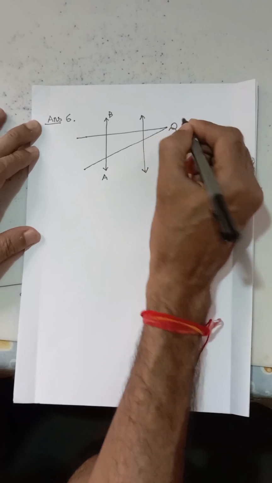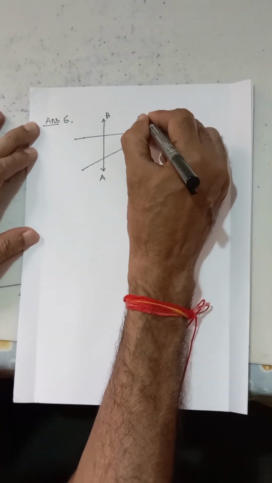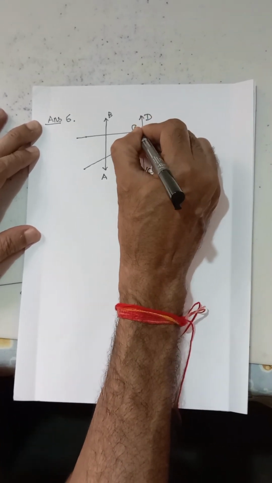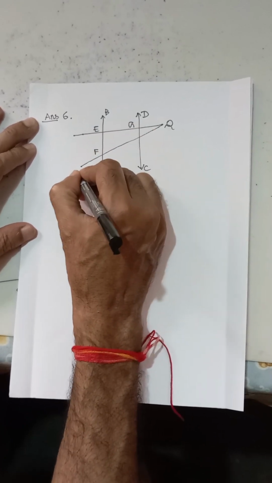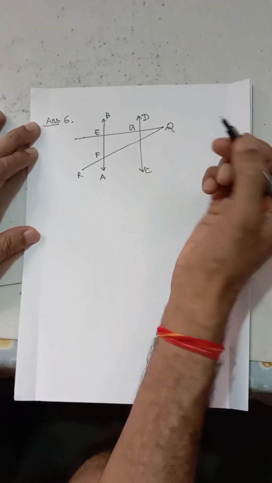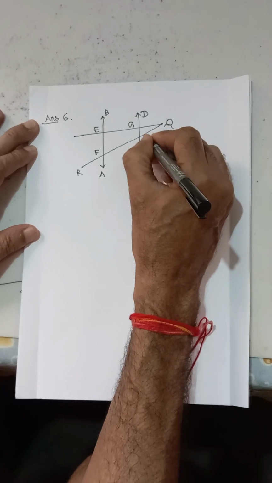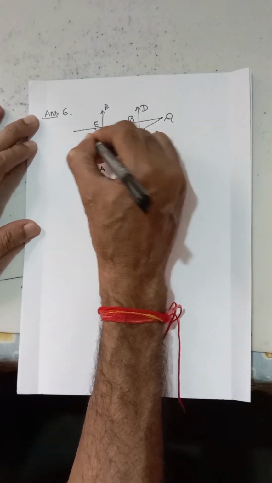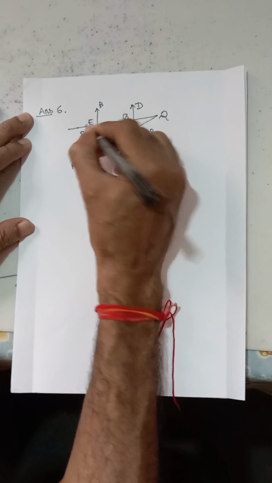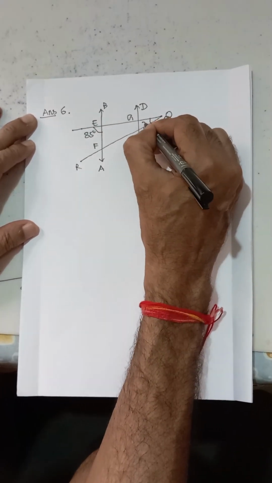This point was Q, this C, this D, this G, this E, this F, this R, this A, and this was angle 115 degree, this was angle 85 degree. Now we have to find angle X.